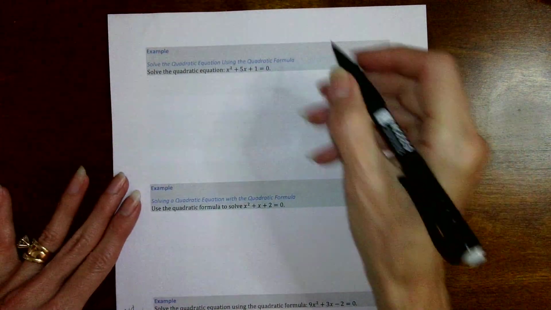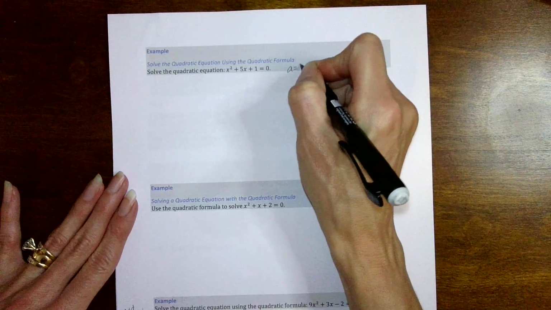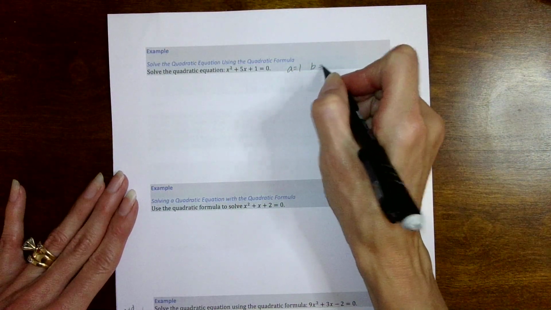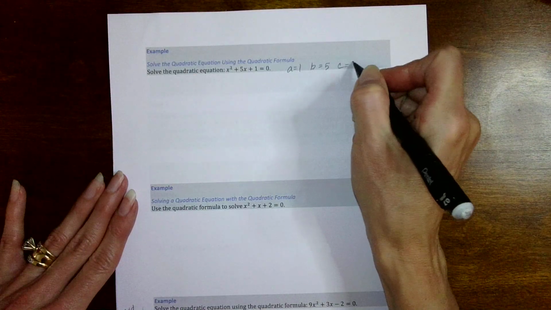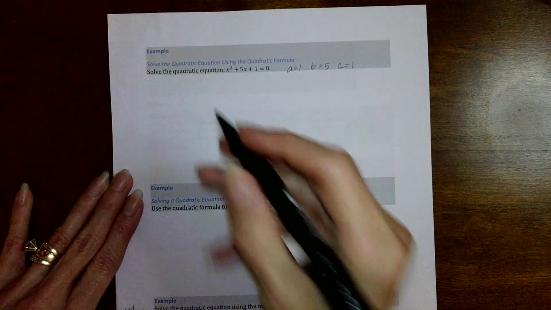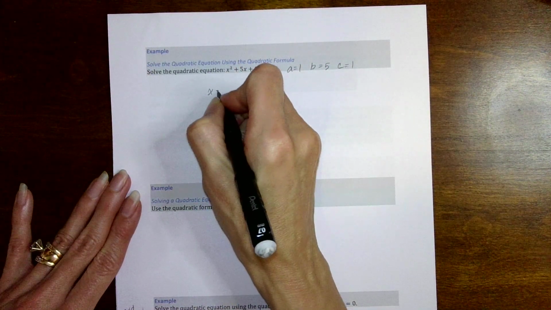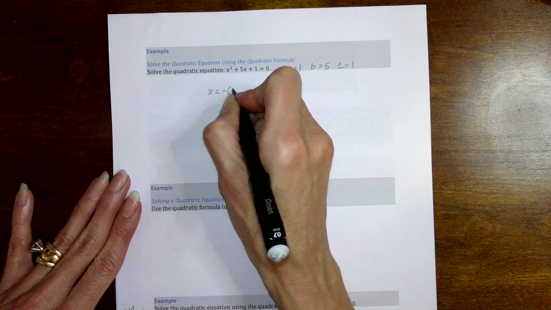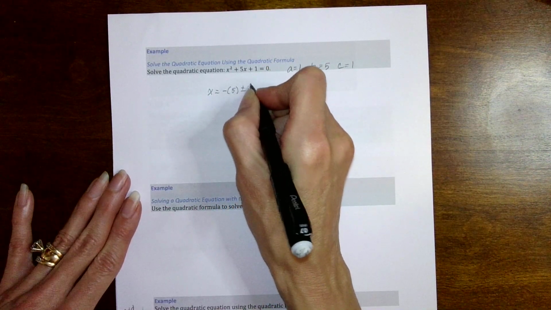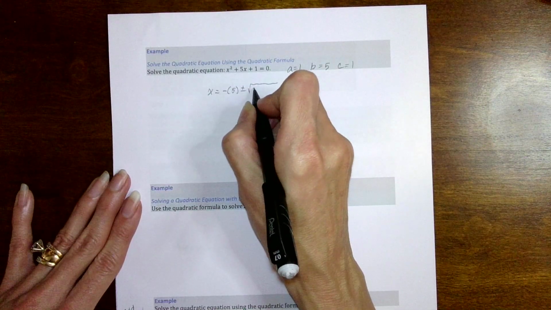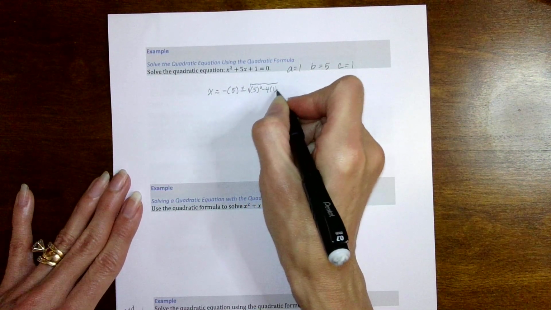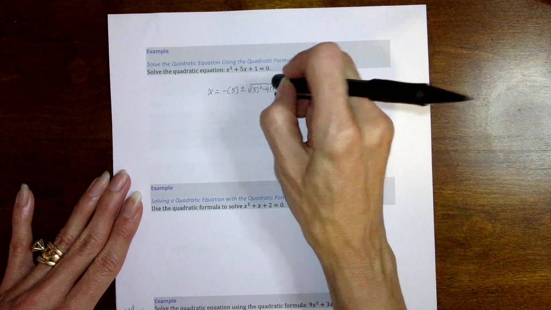So here we go. In this equation, I know that a is 1 because x squared is the same as 1x squared. B is 5. And c is equal to 1. So x equals negative b plus or minus the square root of b squared minus 4a, a is 5.